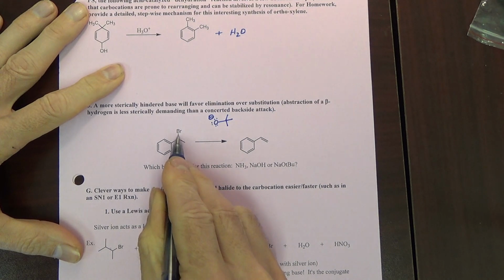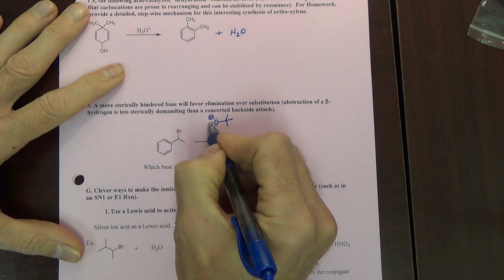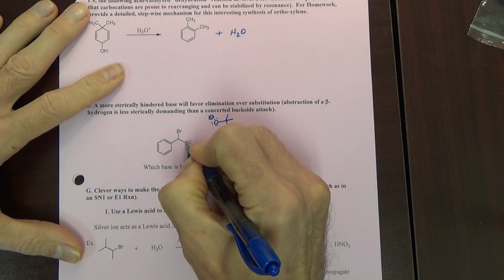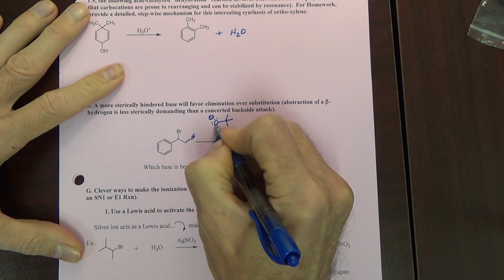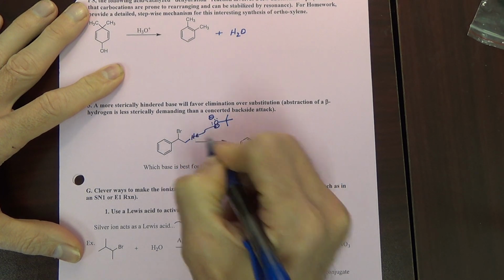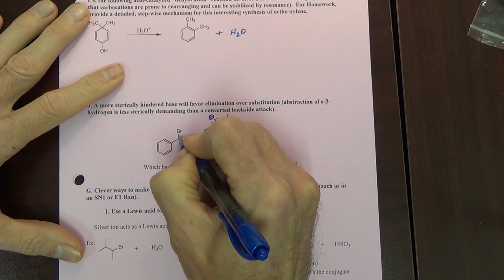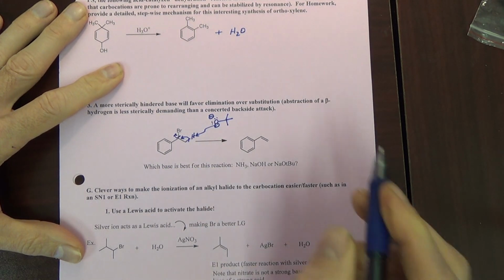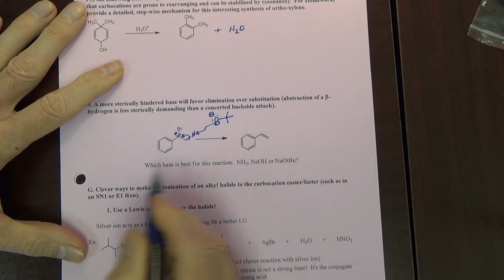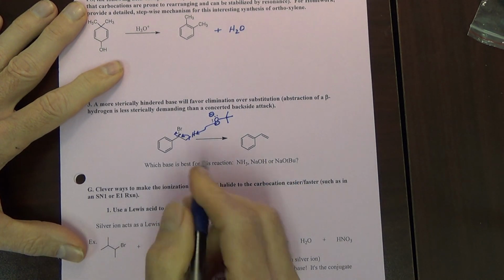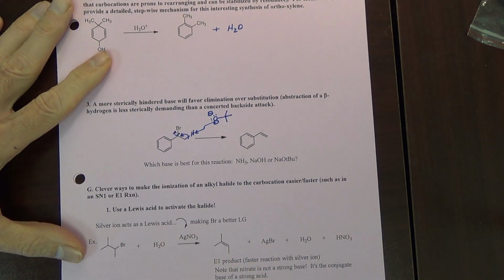This is also a secondary halide. So instead of it coming here and substituting, it's more likely for the strong base to take the beta hydrogen, electrons move in and kick off the leaving group. And so you'd want to use the more sterically hindered base if you wanted to get elimination.